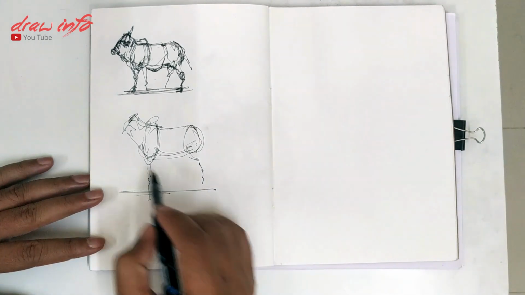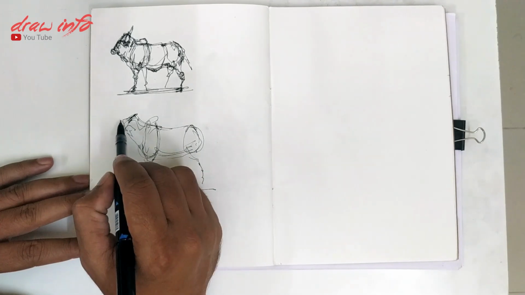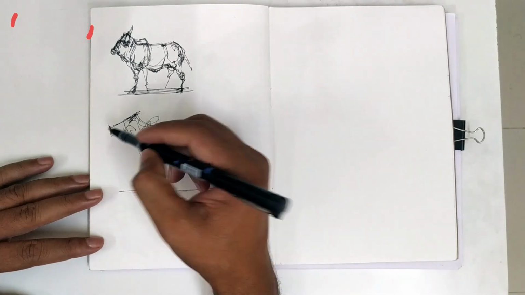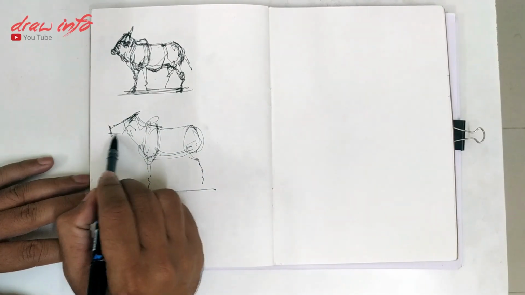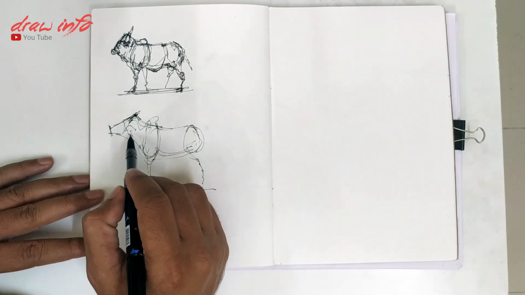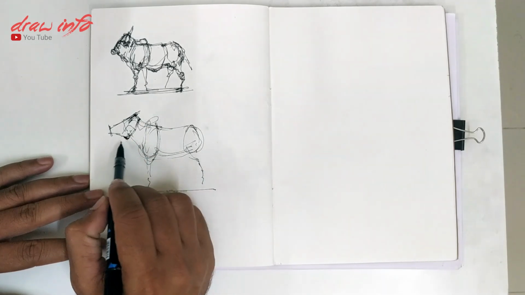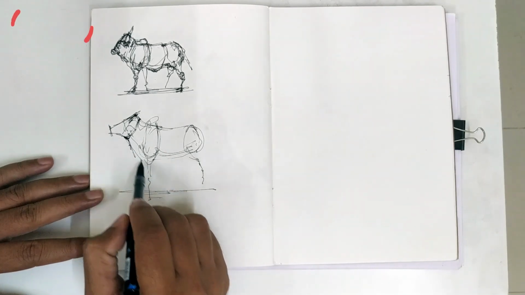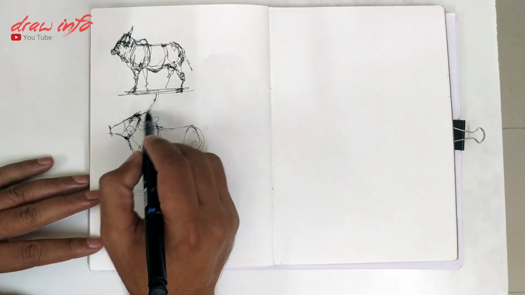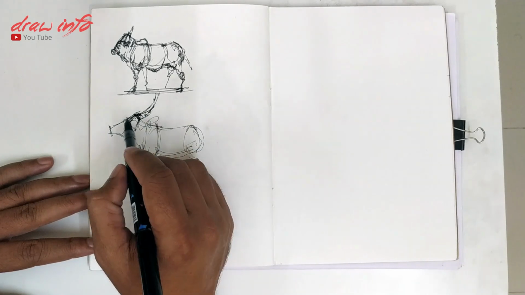And this is the ground line, and you can see this angle. So the bull's head, and just angling this. If you see any Indian bull, they have a few characteristics. This below his head is the part which gives that characteristic, and this is his horn. This will give more and more characteristics.